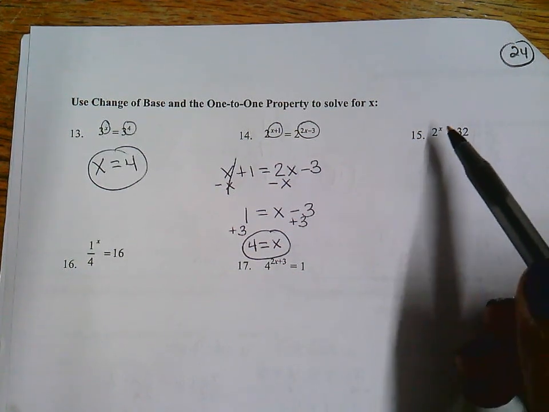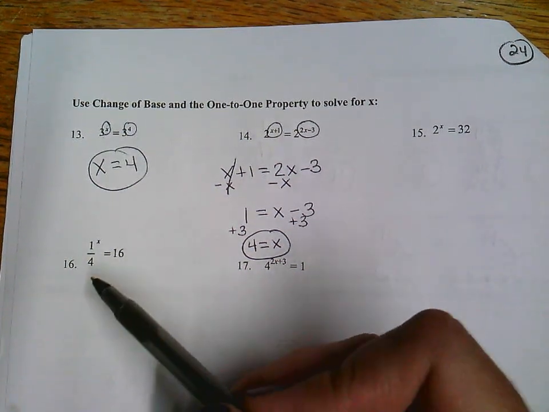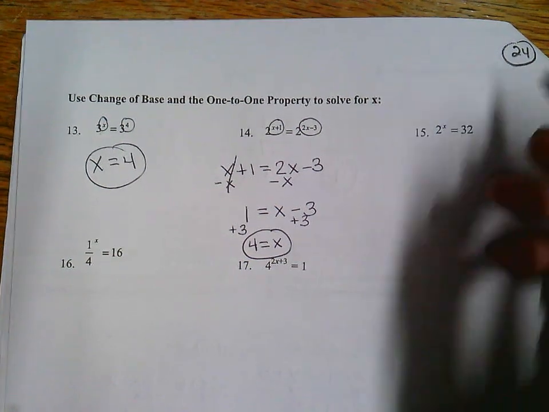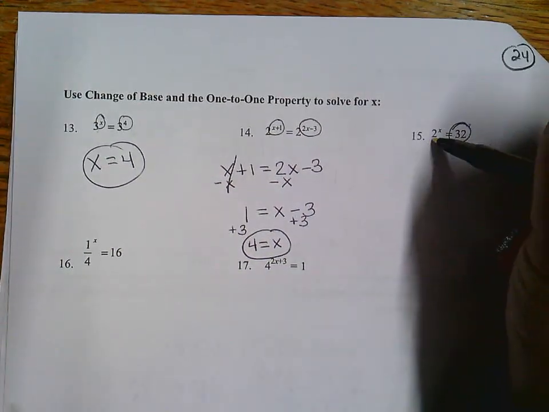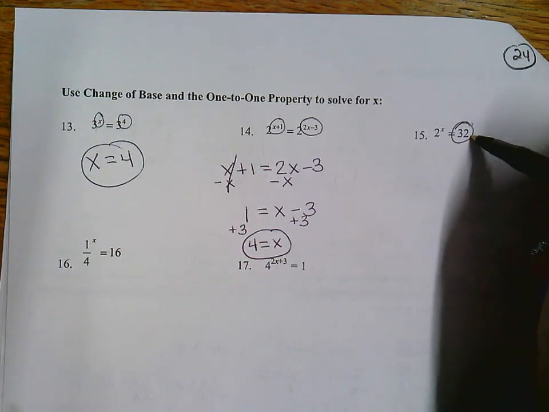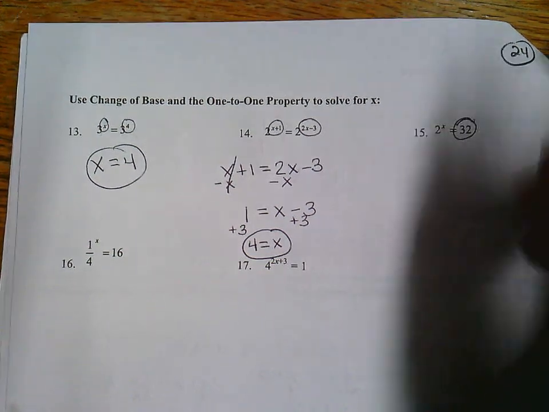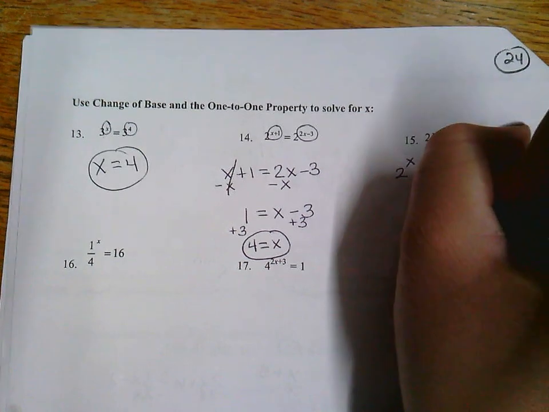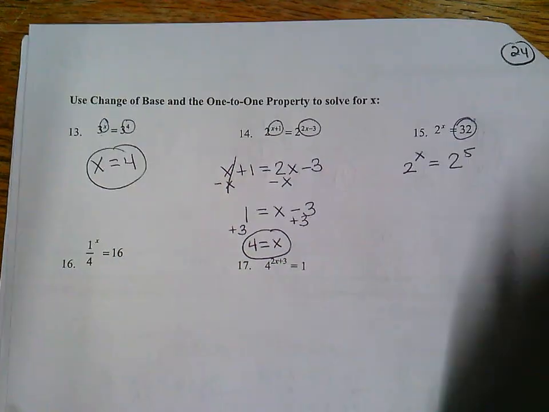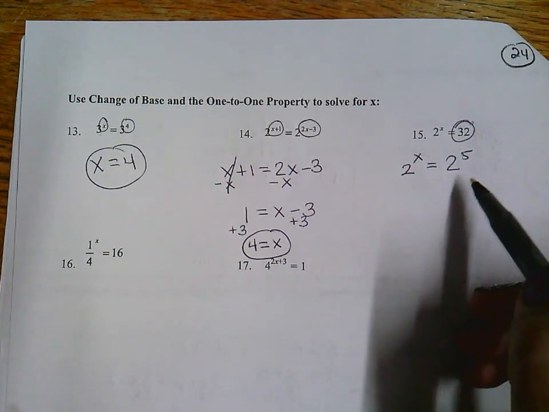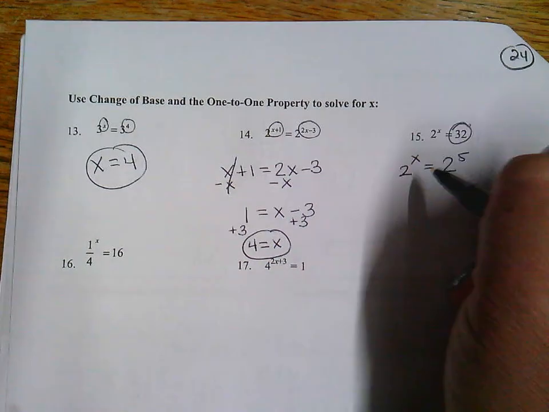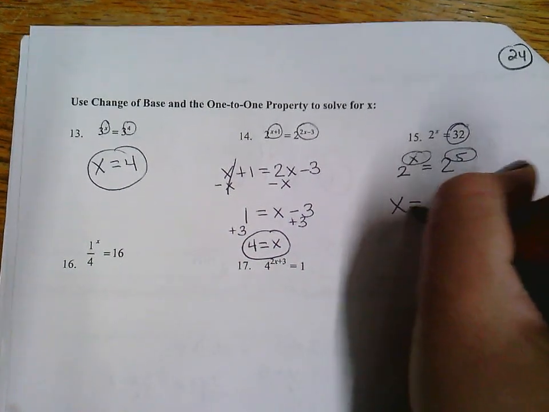Number 15 and 16. We have to replace the larger number with the smaller base. And 32, we know, is 2 to the 5th power. So I write it as 2 to the x equals 2 to the 5th power. I haven't changed the amount on this side, just the form. So x must be equal to 5.